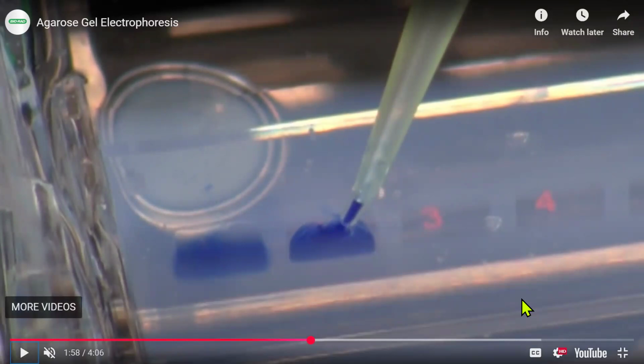That's another sample. The blue dye helps increase the density of your sample so that when you inject it into the gel, it's going to sink into the well. If it's not more dense than the solution, when you add the DNA, it's just going to squirt all over the place, and you will lose the DNA sample. So function number one of the dye is to increase the density of the sample so that it will sink into the well.